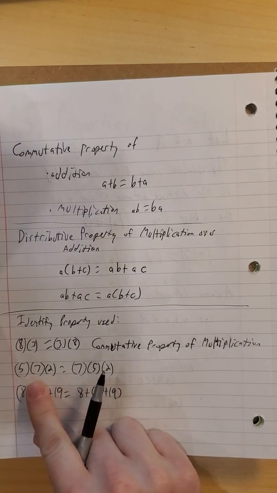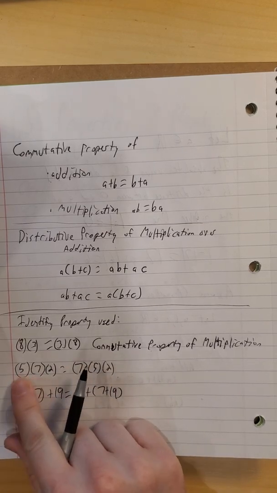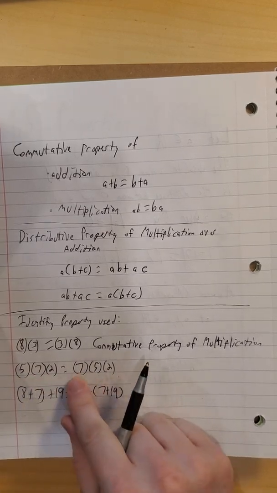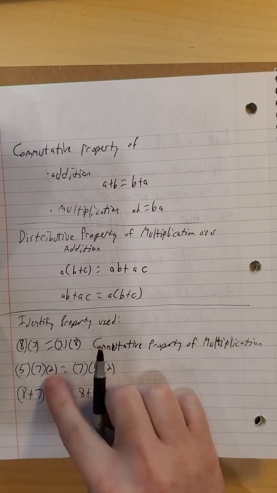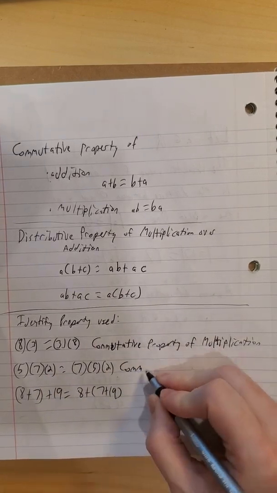Next one, 5 times 7 times 2 turned into 7 times 5 times 2. The same thing happened. The order of these moved around. We just happen to have another factor. So this is also the commutative property of multiplication.